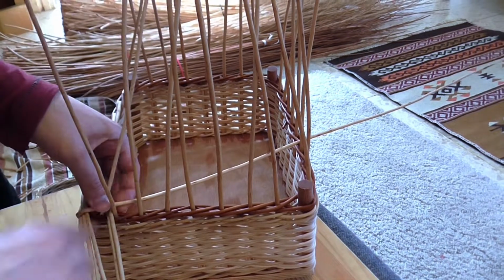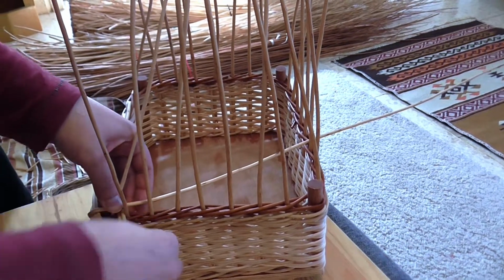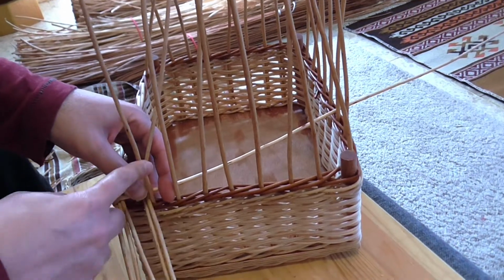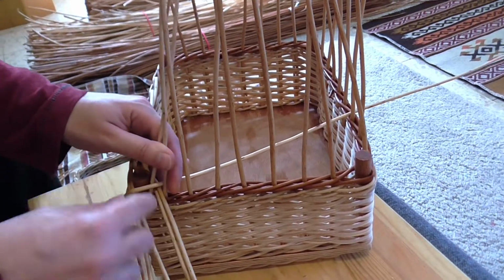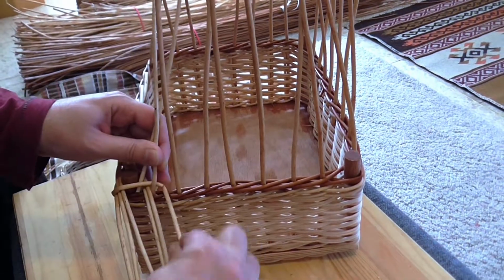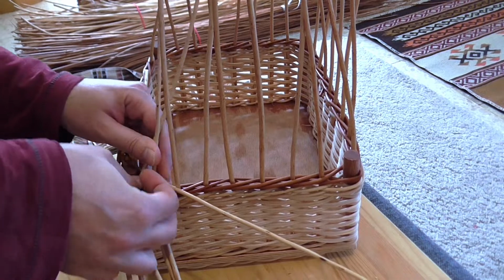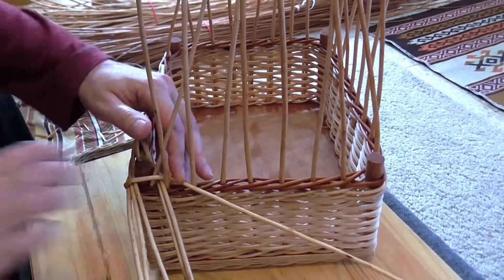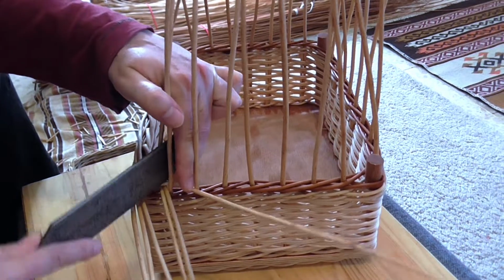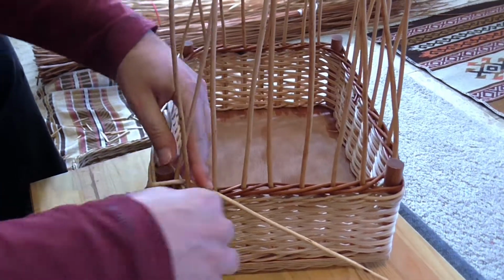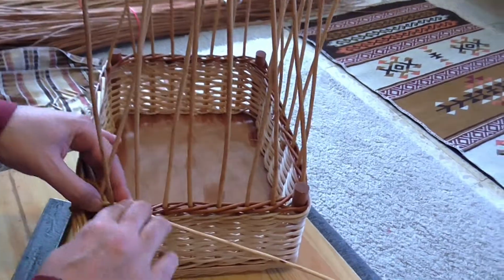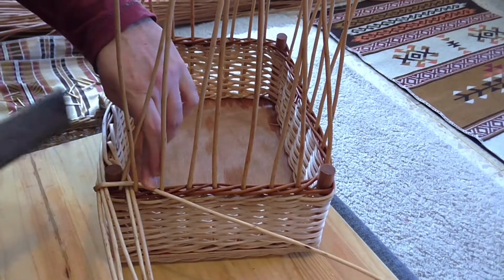Now I'm not going to just go around regularly because it will demand too much of this upright here, so I'm getting to the inside, holding the upright in place, kinking it if I can, and going back outside. Now everything here becomes very bulky, so we might want to use our wrapping iron here.